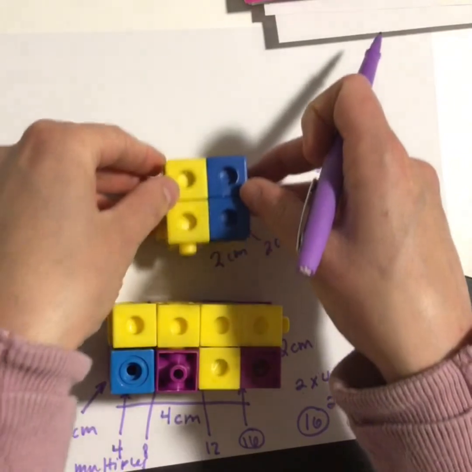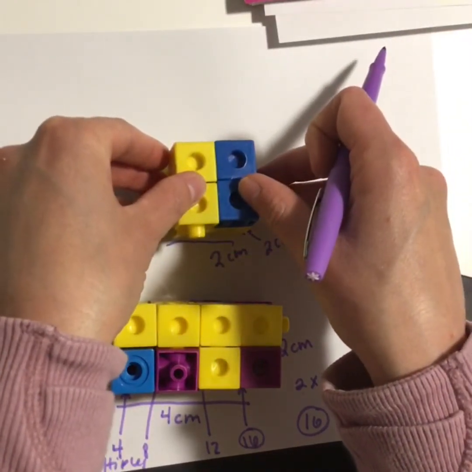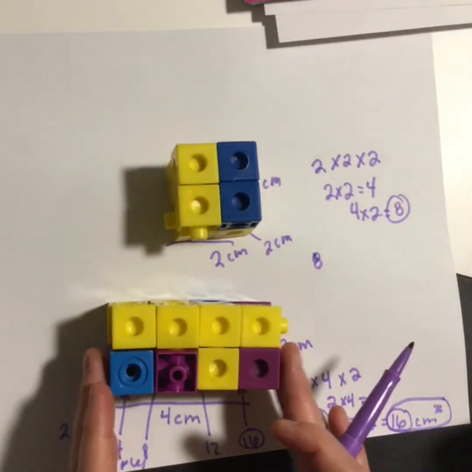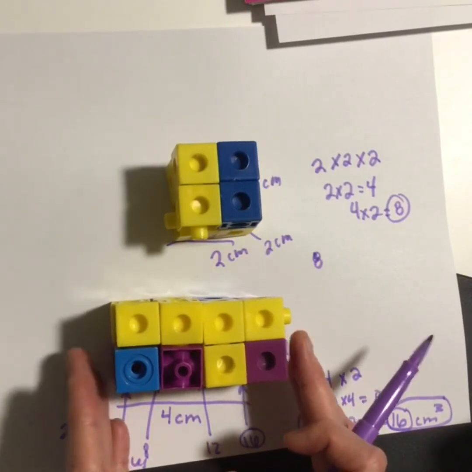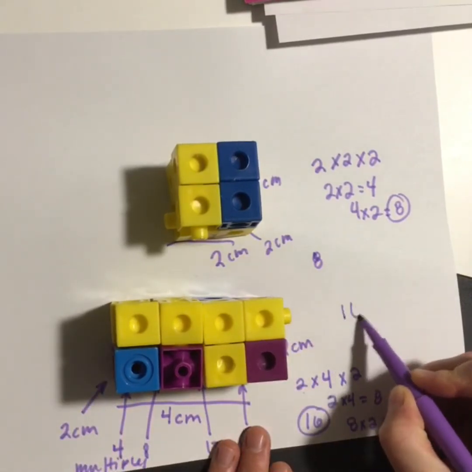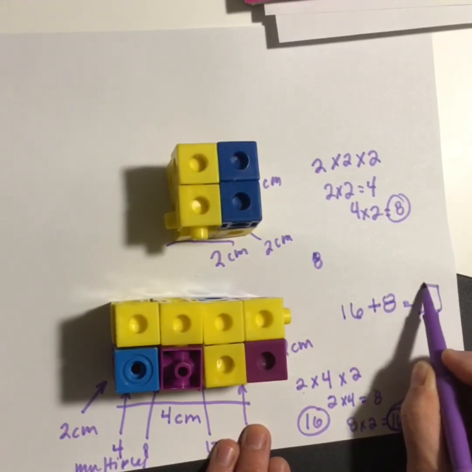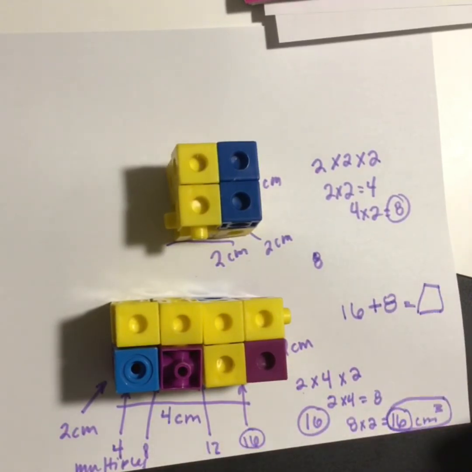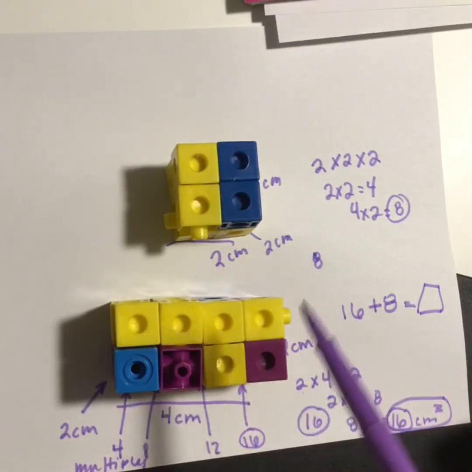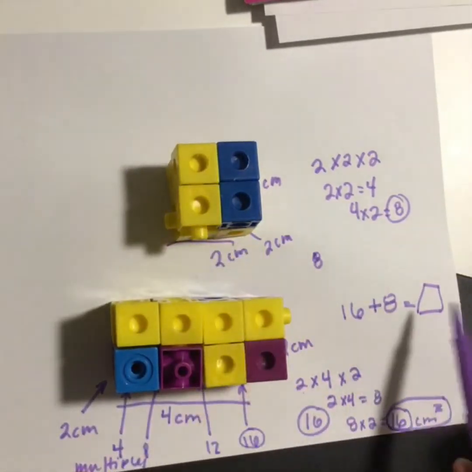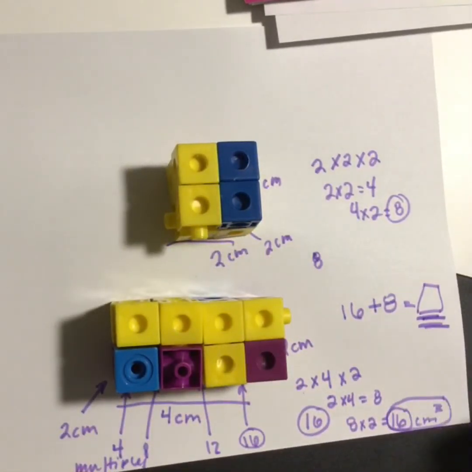So I have the 8 centimeters cubed, and I have 16 centimeters cubed. This is going to give me the total volume of the irregular figure. So if I take the volume of this figure and add it to the volume of this figure, that's going to give me the total volume. Very interesting. I wonder what 16 plus 8 is. What's the total volume of this irregular figure?